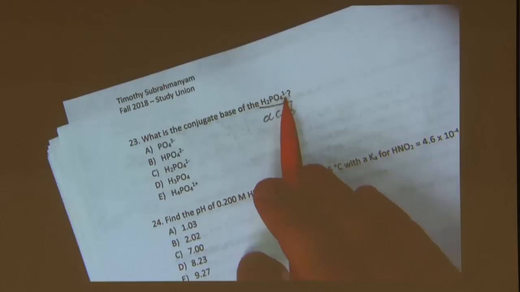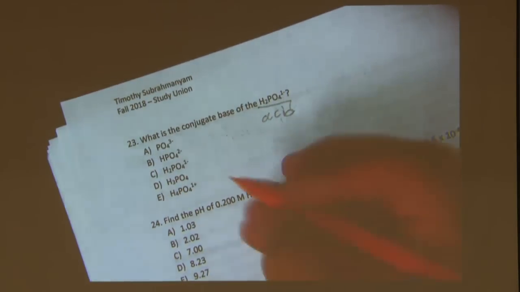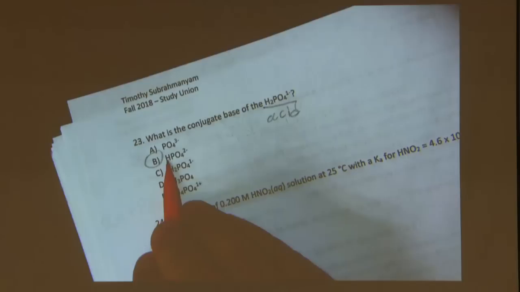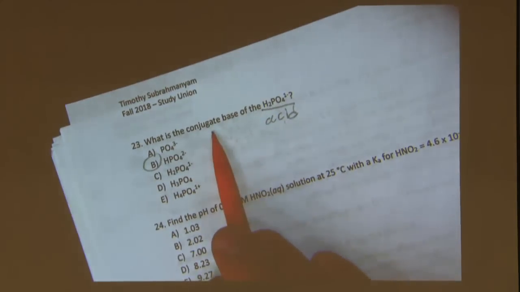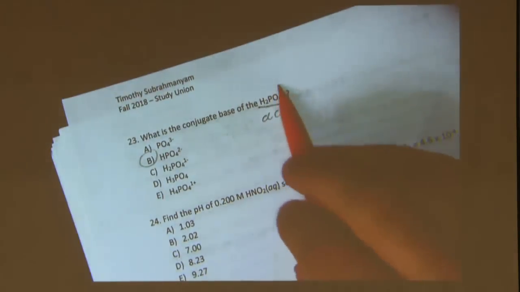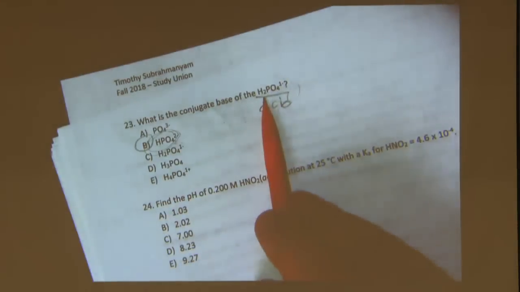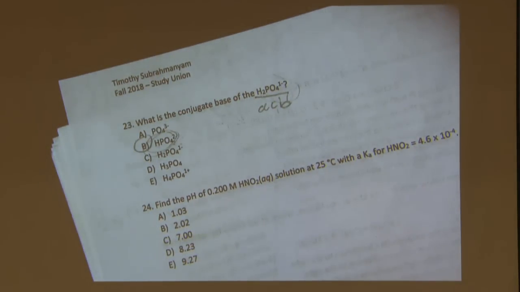So if this is an acid, what do acids do? Donate or accept? Donate. So let's find the one where this guy donated, and that is? You said it's cyan? That's B here. One less hydrogen. That means that this is the conjugate base. Okay? Because this guy was an acid, we're looking for the conjugate base. That means this is an acid. Acids donate. So I try to look at how the acid donates to get to the conjugate base right here. Okay? So we just look at what the thing is and think, what does that thing do? Does it donate or accept? And go from there.